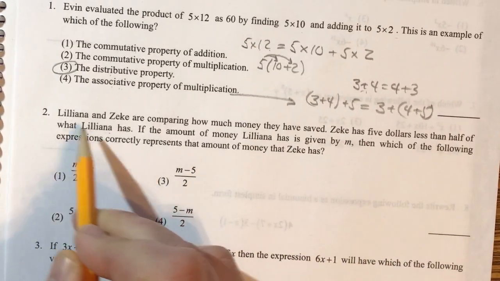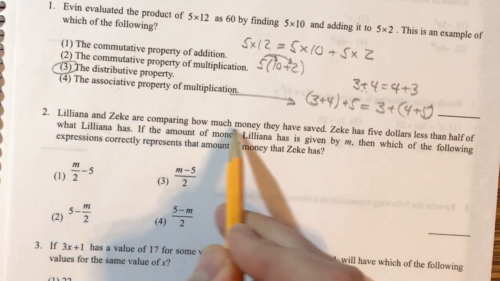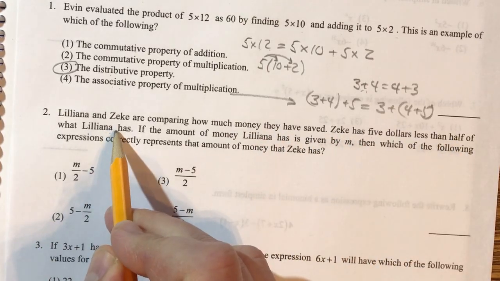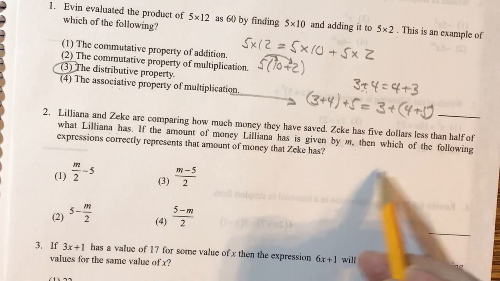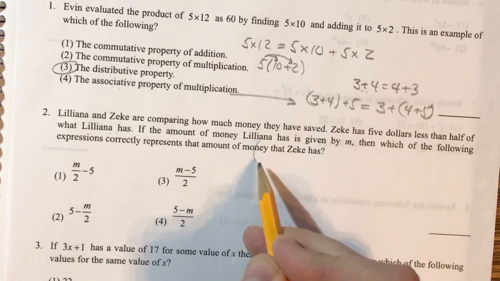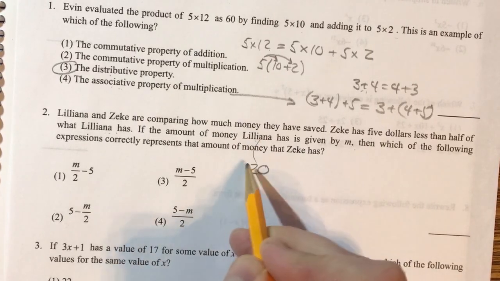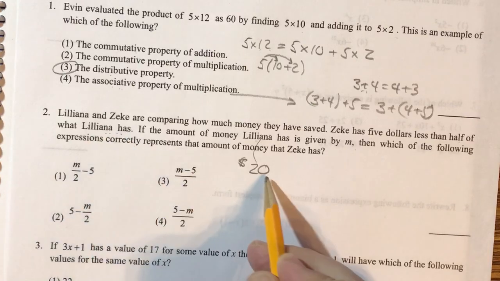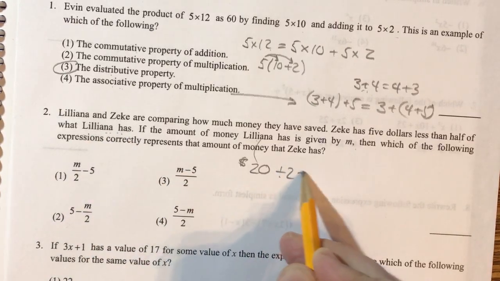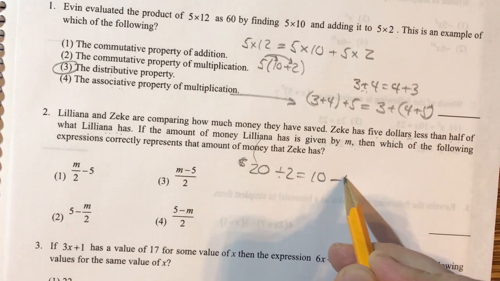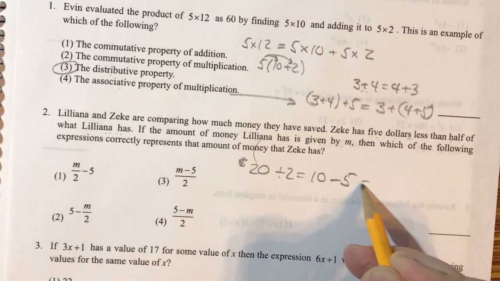All right, second question. Lillian and Zeke are comparing how much money they have. Zeke has $5 less than half of what Lillian has. If Lillian has M, which of these represents this situation? Let's say Lillian's got 20 bucks. What does Zeke have? He's got half of what Lillian has. Well, half of that would be 10. But wait, $5 less than that. He's got $5 less. So he would end up with 5.